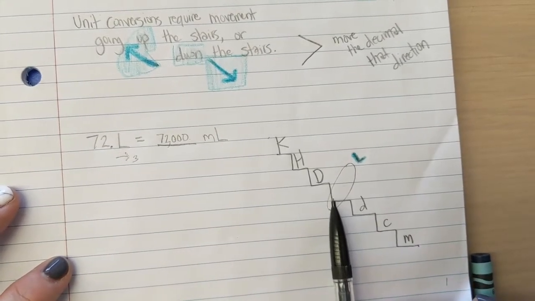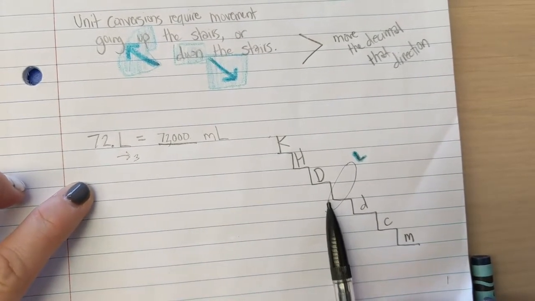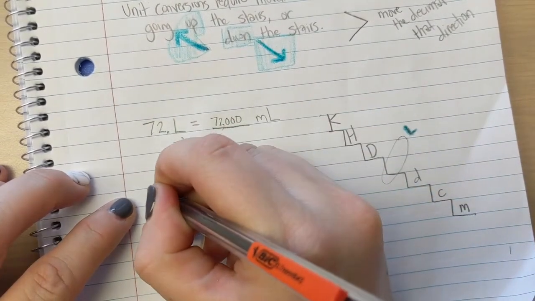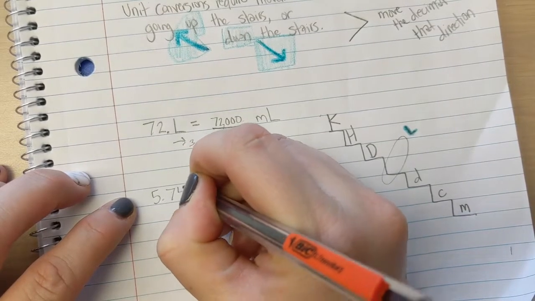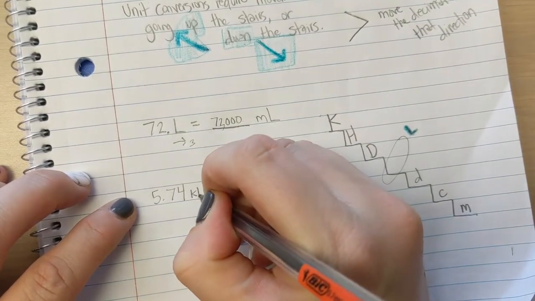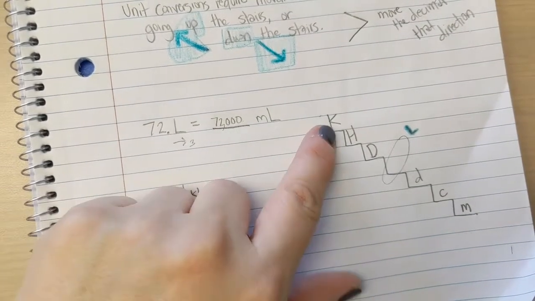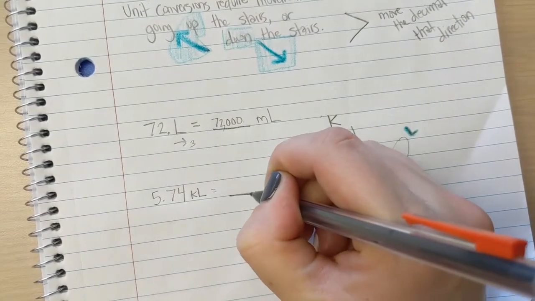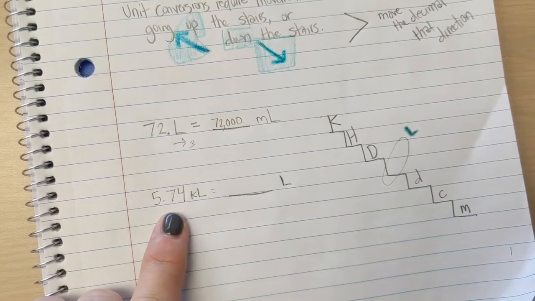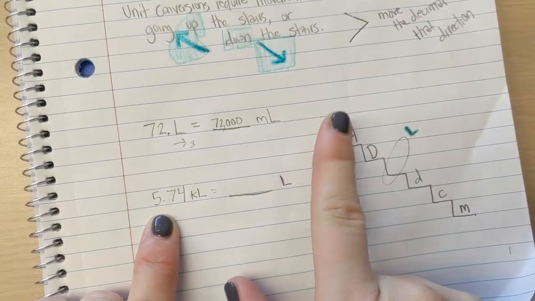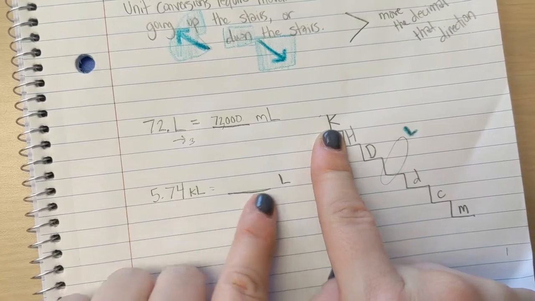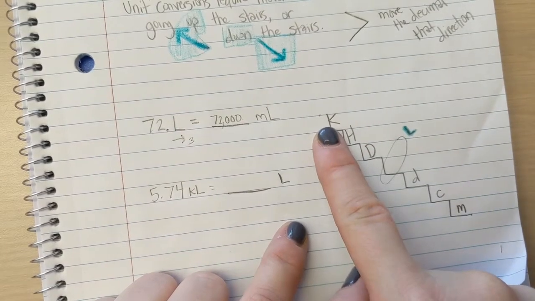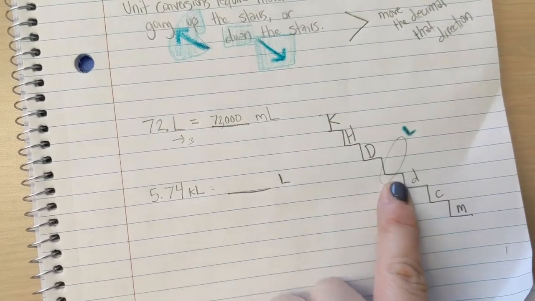All right. Let's try another unit conversion before we take a break. Let's try this one. If I have 5.74 kiloliters, kilo, that's at the very top, and I ask you to convert it to liters. So you put your finger where it says 5.74 kilo. And I'm moving down the staircase to get to liters. Down the staircase. How many times do I step down before I reach the L? 1, 2, 3. It's 3 again.